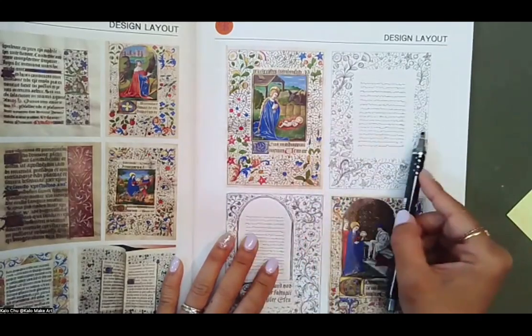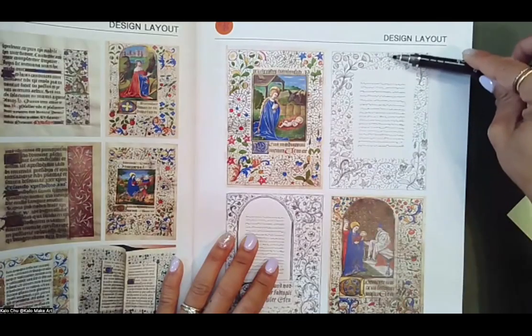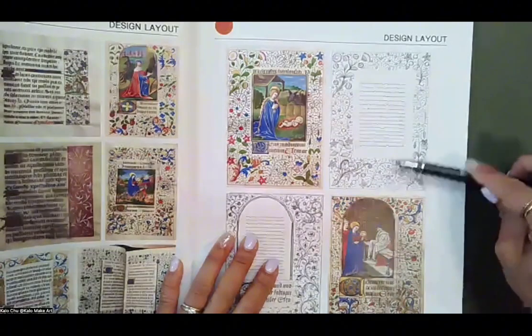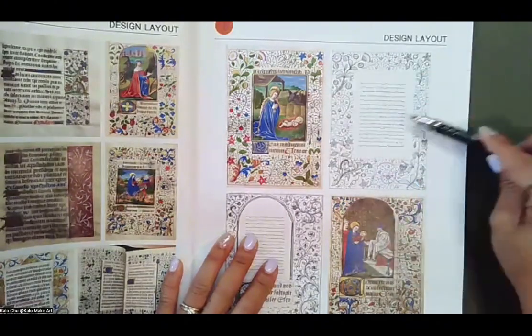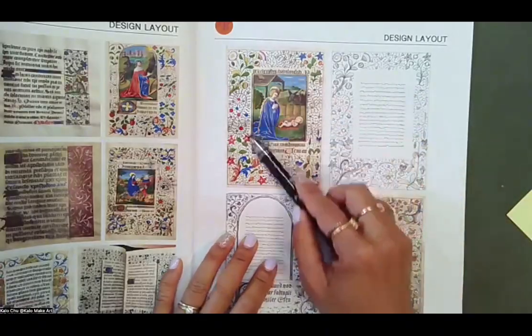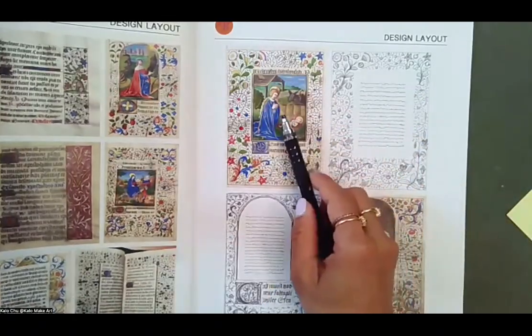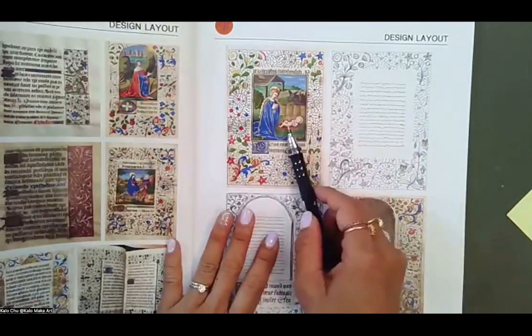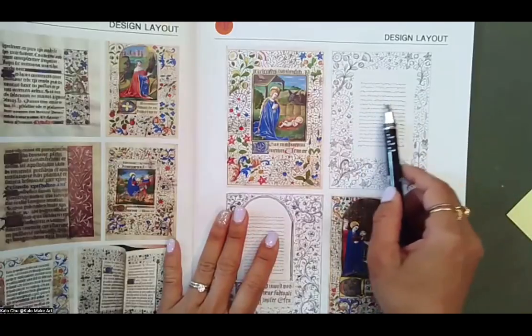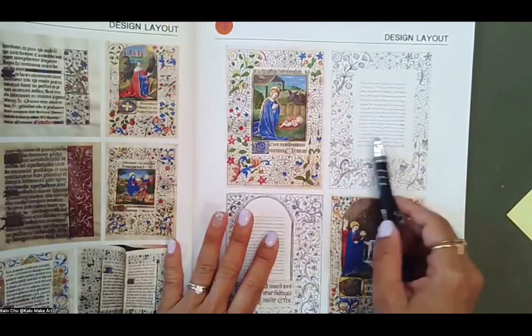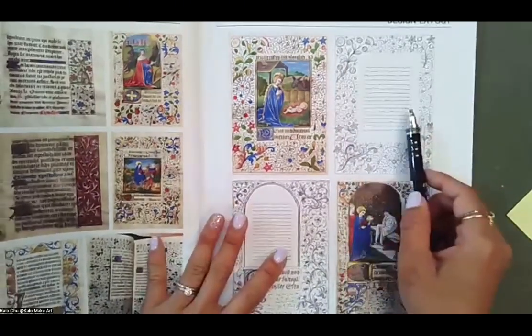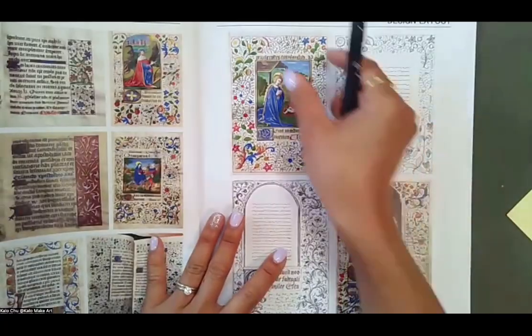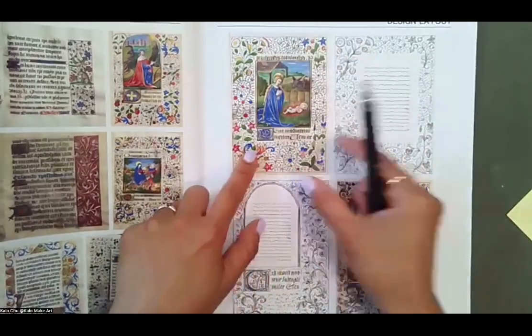So this is wider and this is narrower. This is narrower and this is wider. So I would draft it and use this border, and I don't use the religious nativity scene here. I will use it for my calligraphy, right? My textura or other script that I apply. So I take advantage of copying this layout.